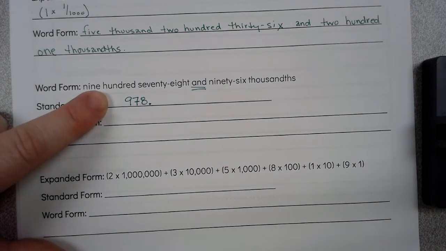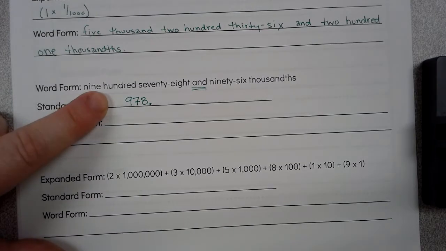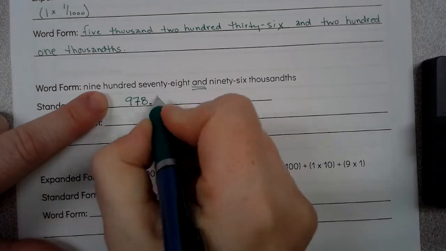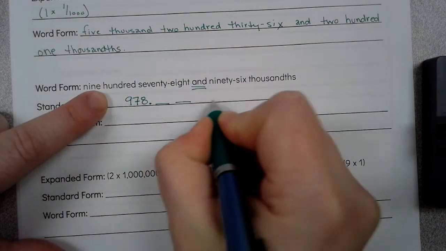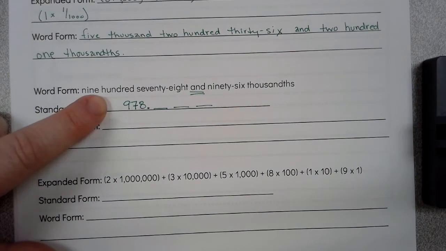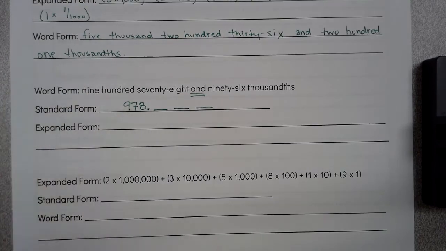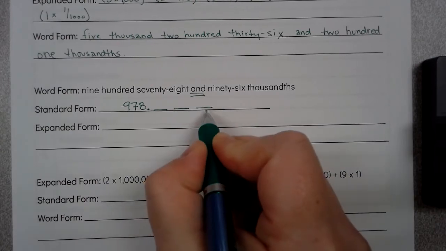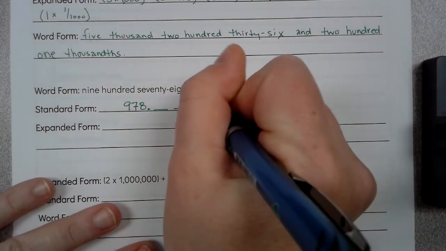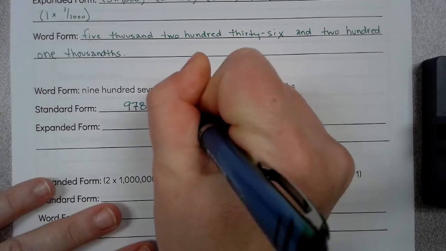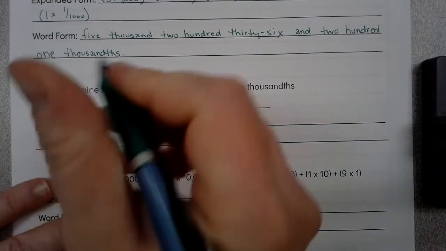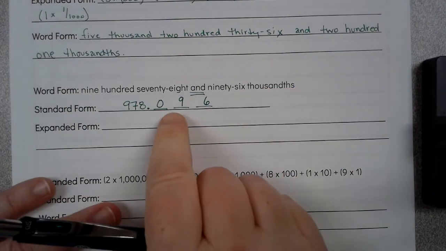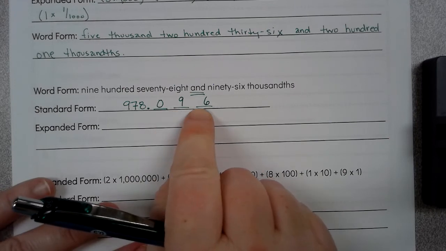96 thousandths. So before you just start writing 96, you have to remember we're in the thousandths place. So I have the tenths, hundredths, thousandths. Now, when we say 96 thousandths, that means that the last number is in the thousandths place. So what I do is I write it like this. And then I put the 0. So that is 96 thousandths.